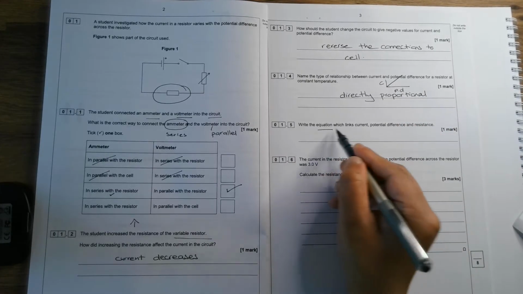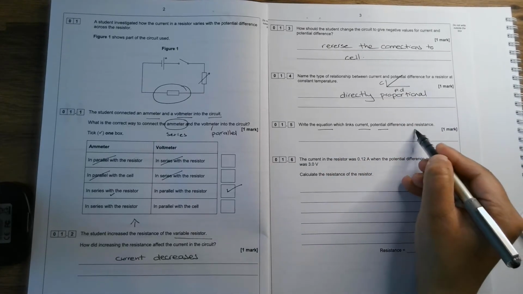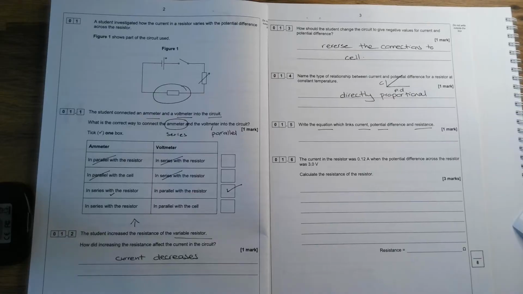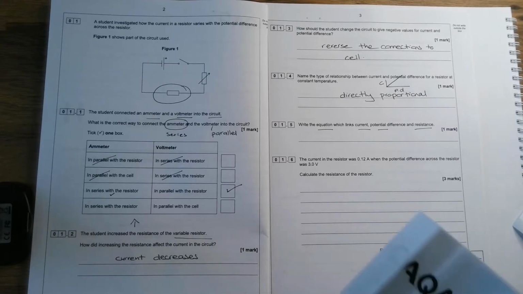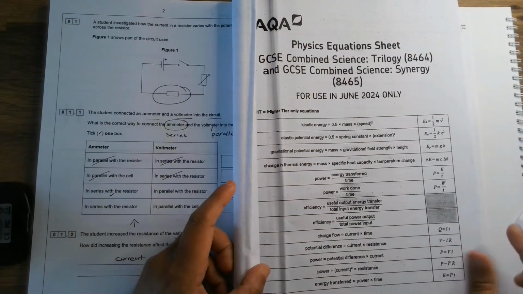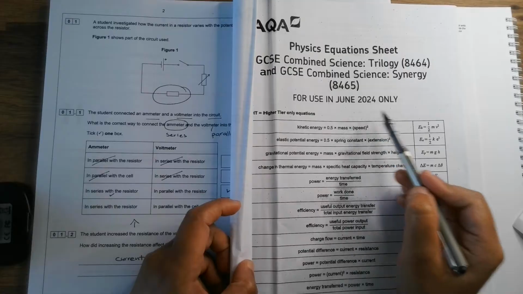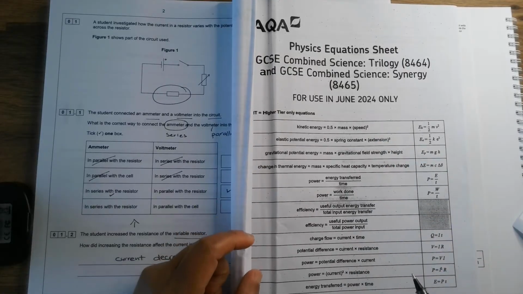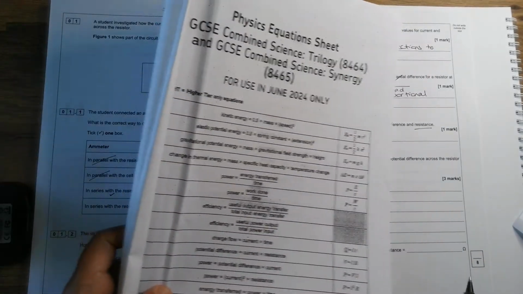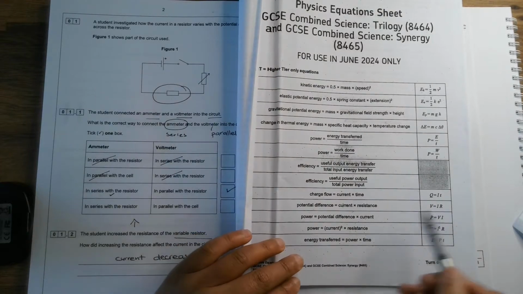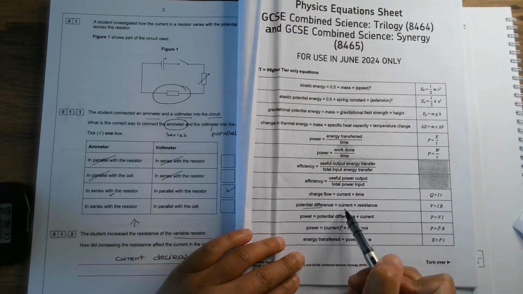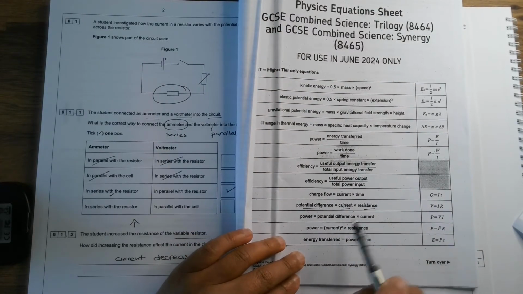Write the equation which links current, potential difference and resistance. So this year you are very lucky. You will be given an equation sheet which looks like that. Okay, and it will say for use in June 2024. So we have a look at an equation that has these three variables. I'm looking for potential difference, current and resistance.